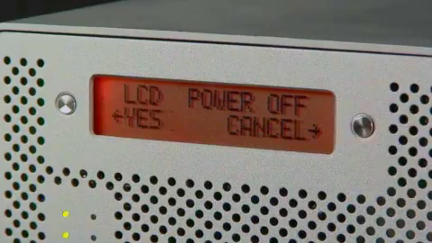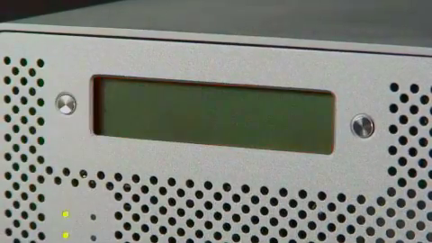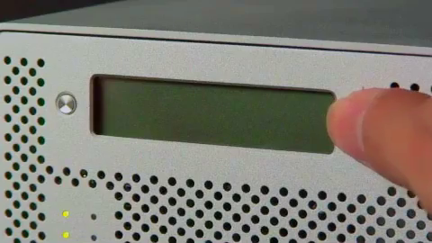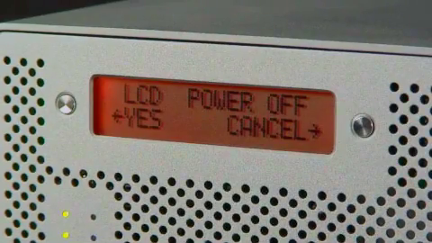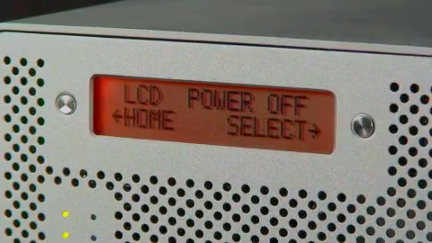To select LCD power off, press the Select button. Then press Yes. The LCD screen will power off. Press the menu button to come back. You can cancel this option here as well.